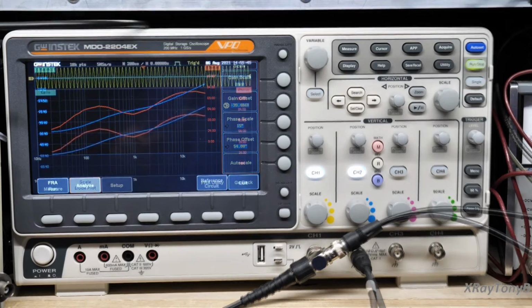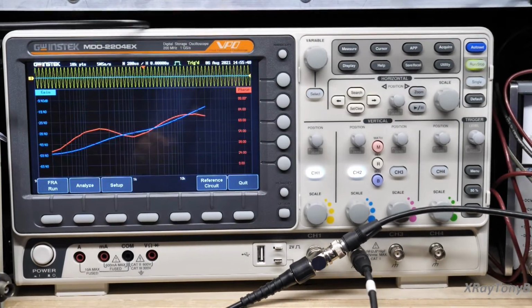Very cool. Well, I think you now have an idea of what this thing does. It's basically comparing what goes into an amplifier to what comes out of an amplifier, or the input to the output. I'm being silly.